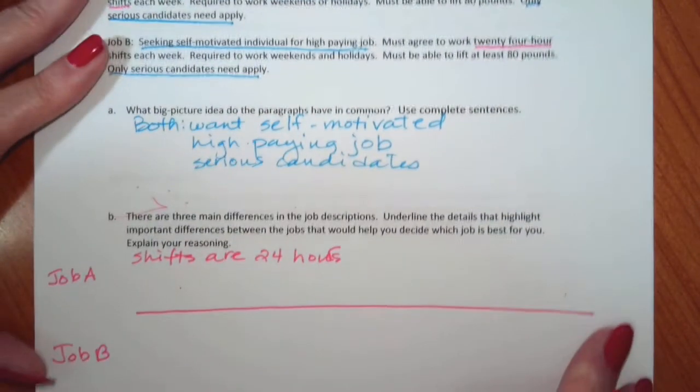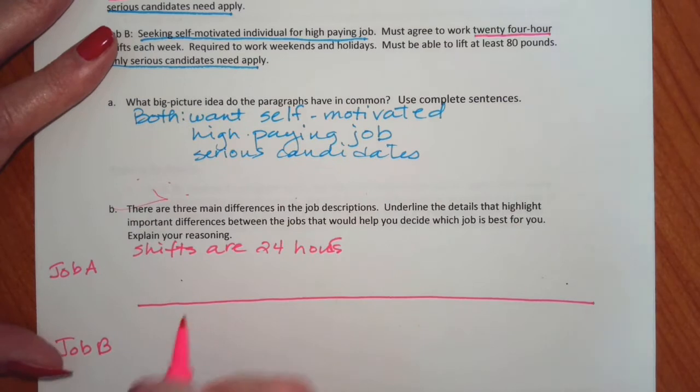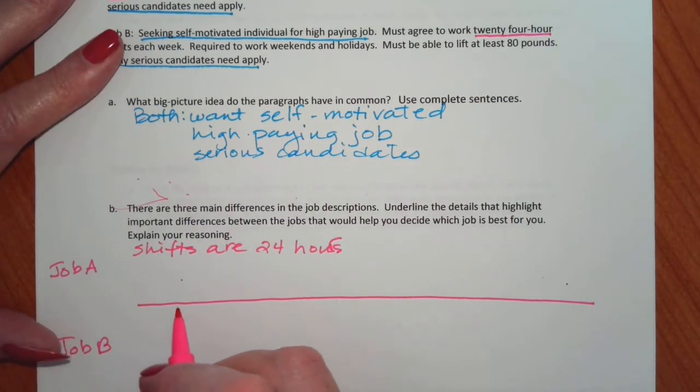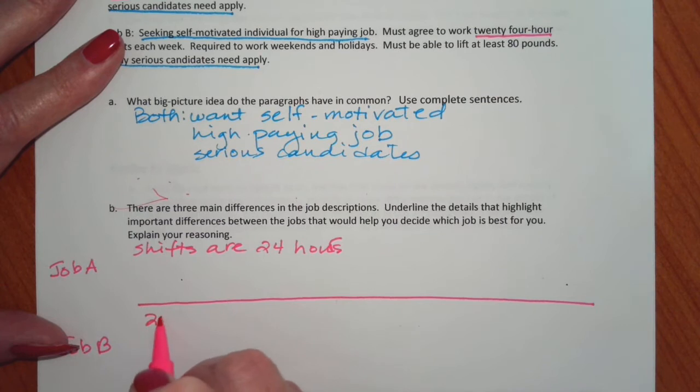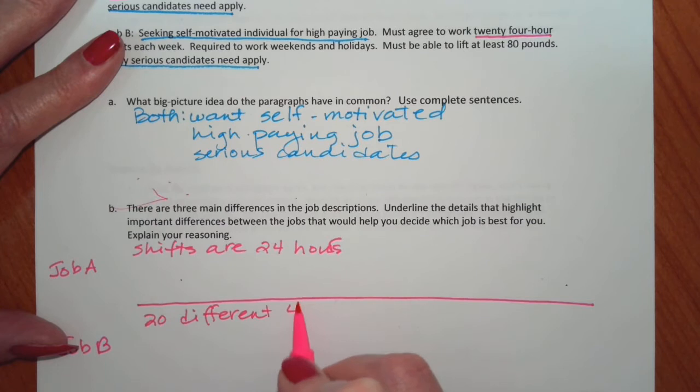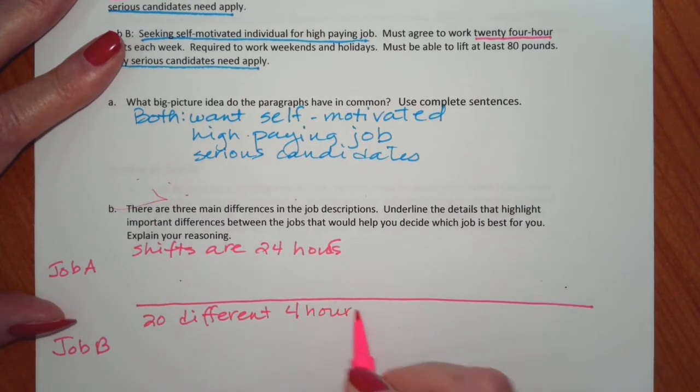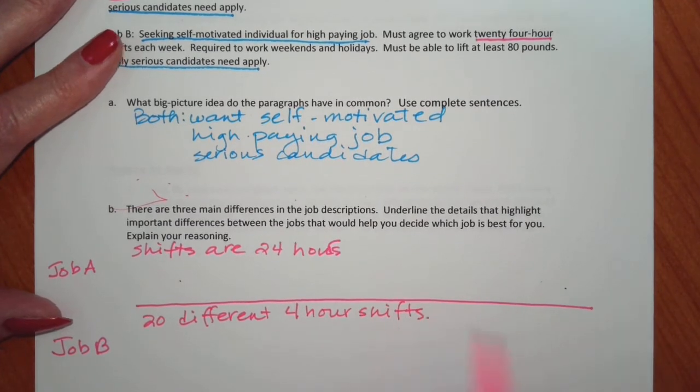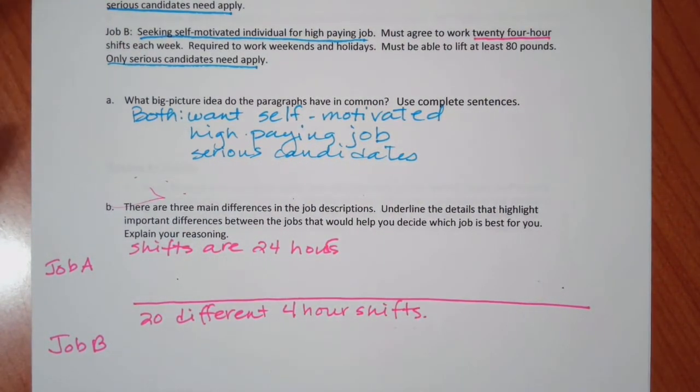Whoops, I forgot how to spell hours. Job B is 20 different 4-hour shifts. Now that's a huge difference. If working a straight 24 hours, what a pain. But if you're working 24-hour shifts, that means you're working 80 hours a week. So neither one of these looks terribly promising to me.